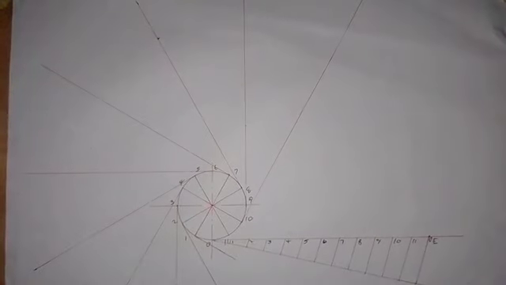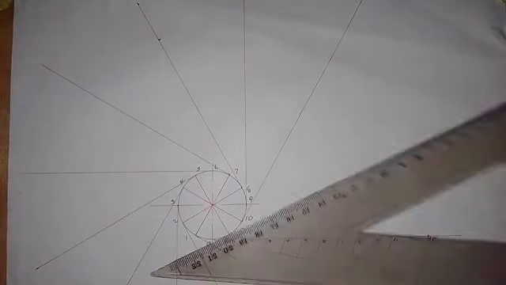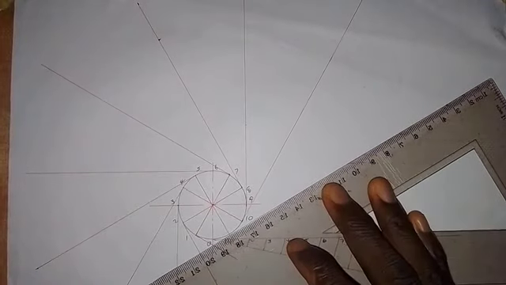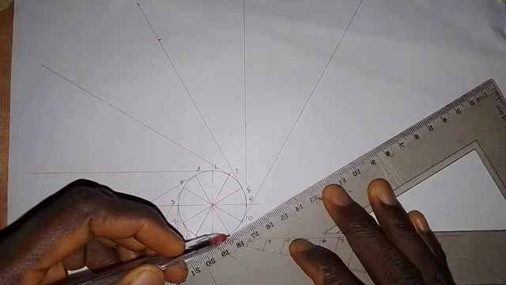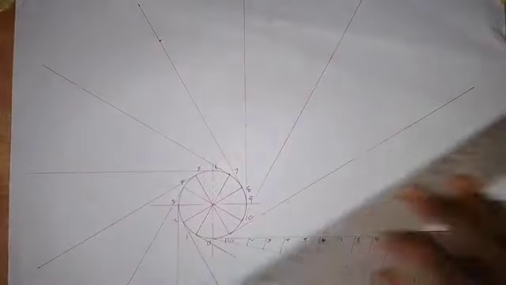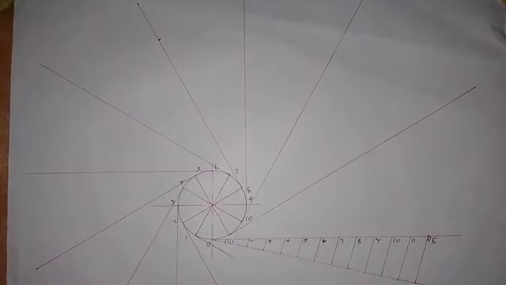Okay, then to point 11, I'll just set my set square like this. So this is at a right angle to point 11, then I will draw a line in this direction. So I believe you have seen how I did this construction of lines that are at the right angle to each of the points on the circle.